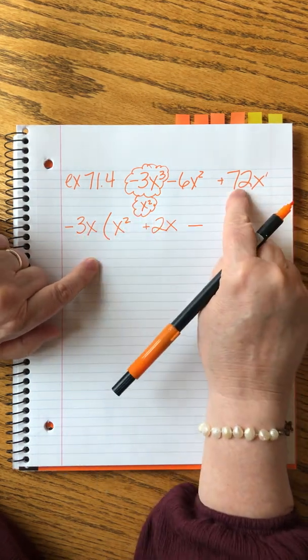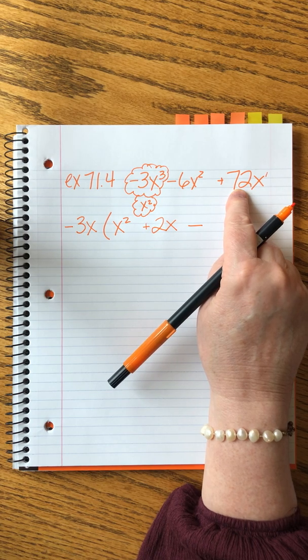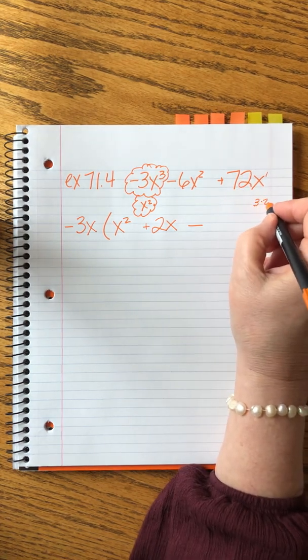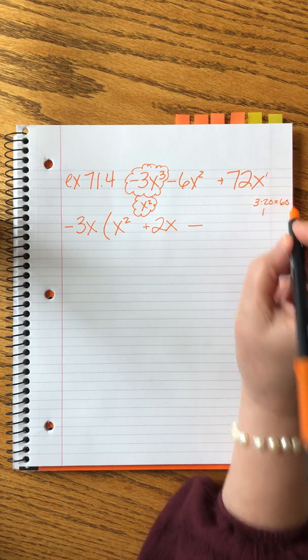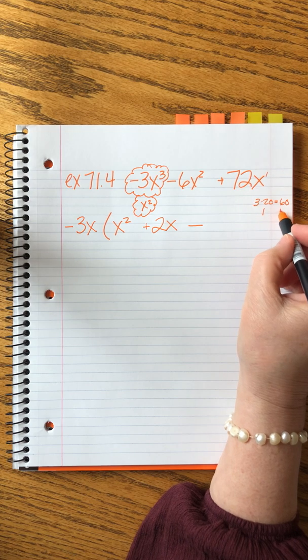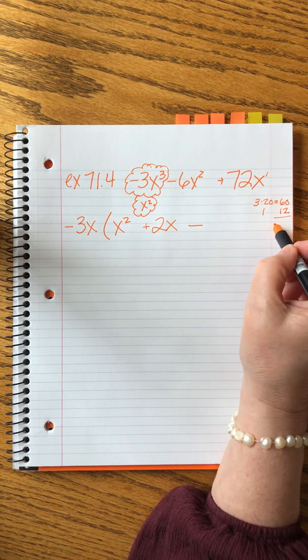And then this is going to be minus. Now, how many times does 3 go into 70? 3 times 20 is 60. I'm just going to make some little notes here. 3 times 20 equals 60. That gives me 60, and from 72, that gives me 12 more that I need to figure out, right? 60 plus 12 is 72.